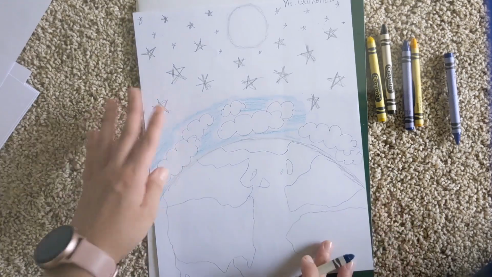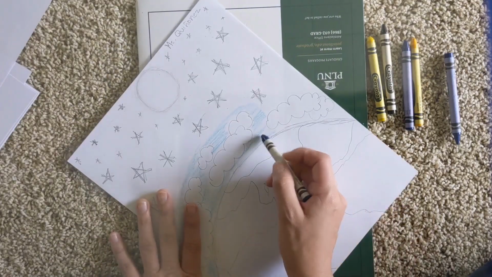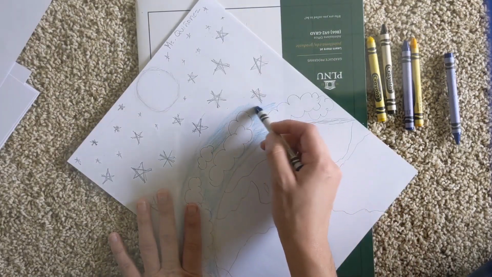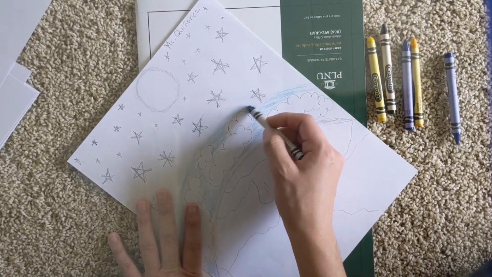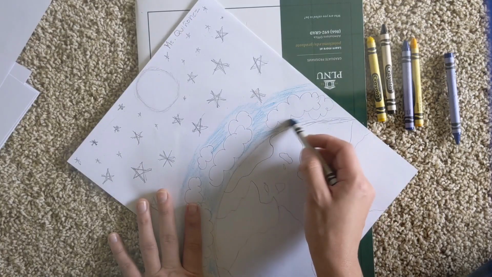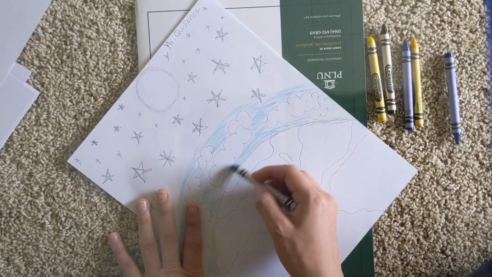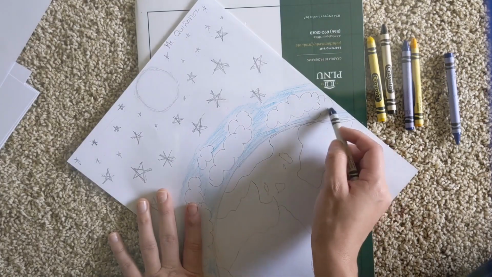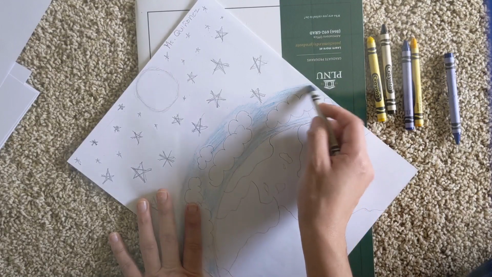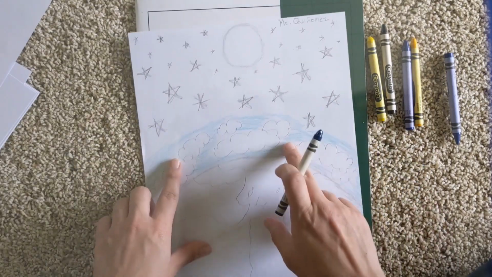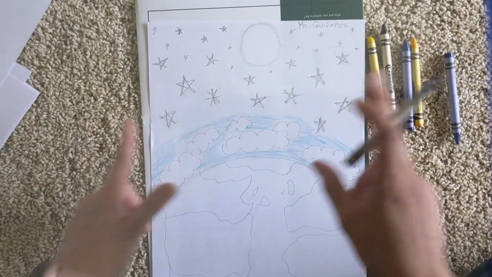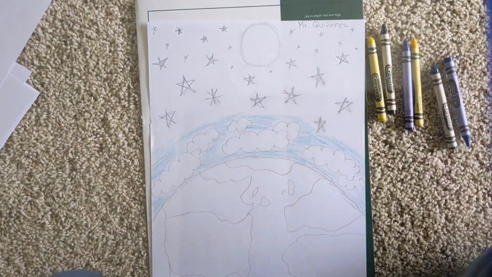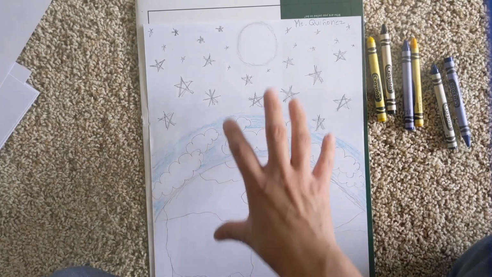As you get farther and farther into space, all of the sky and the space in general gets very dark. So the stars, they help us out and they make things light, but they live in the dark. So I don't want my light blue to touch my stars. Capiche? So now we're going to do something called a gradient.